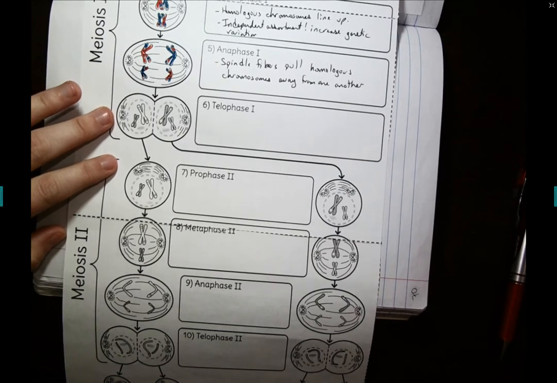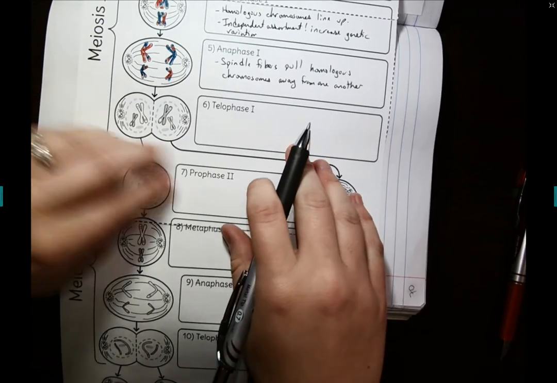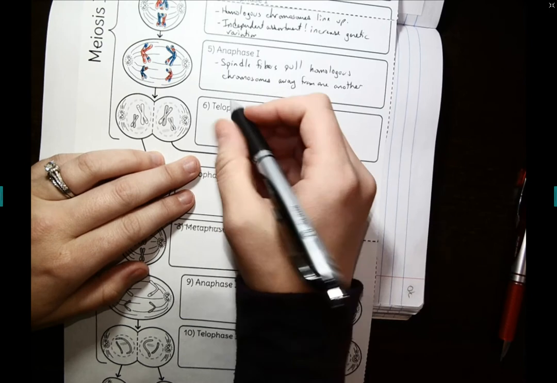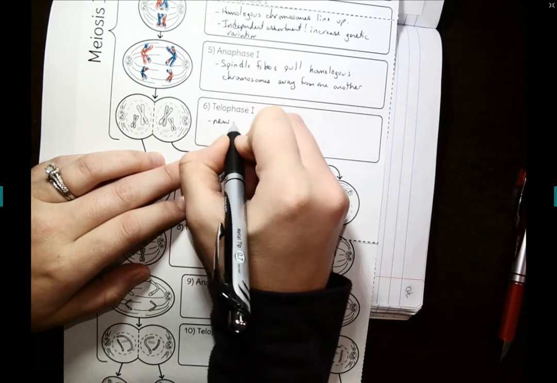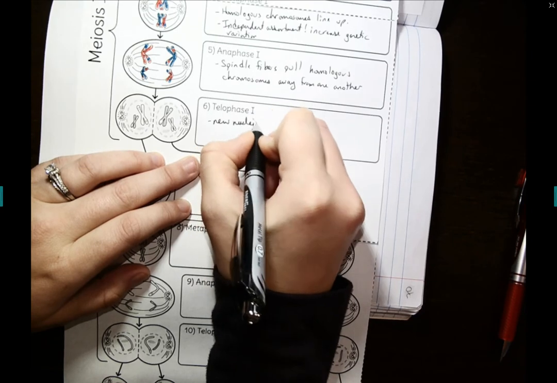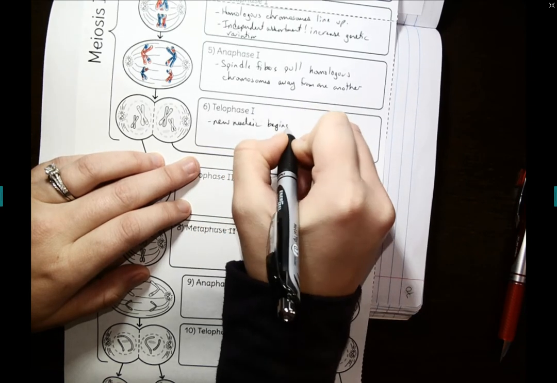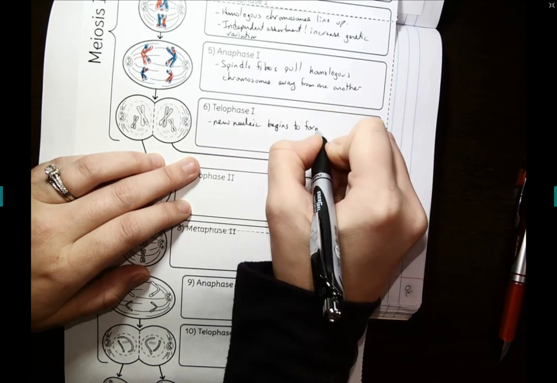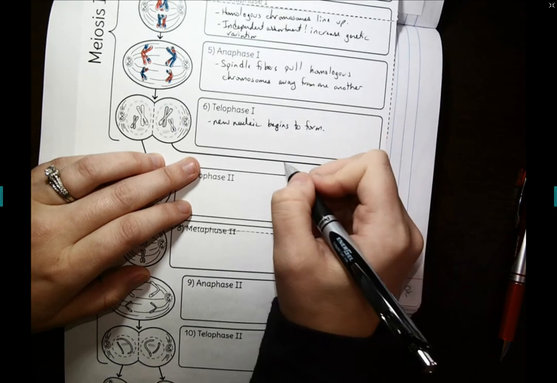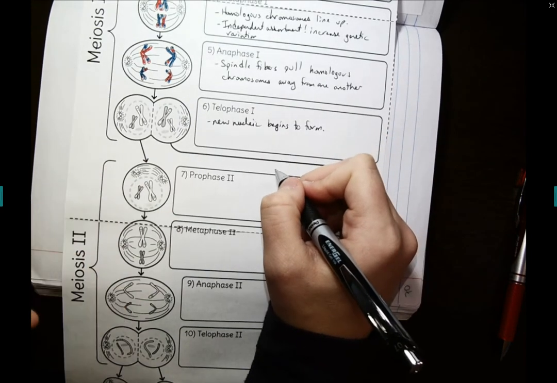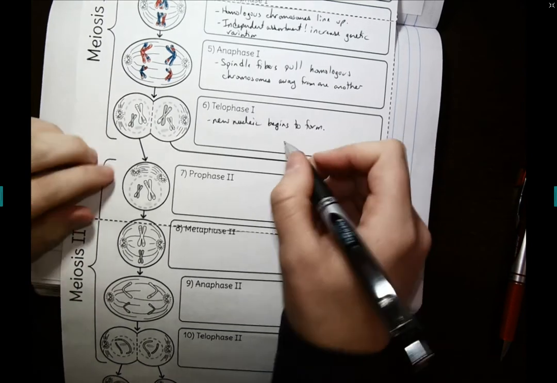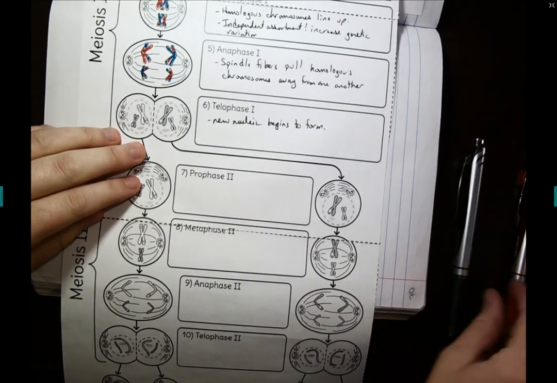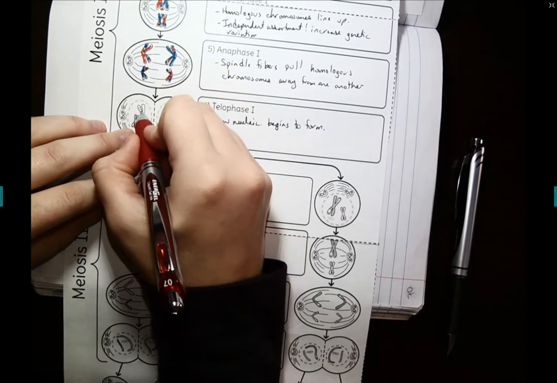And then telophase 1 of meiosis 1, a new nucleus begins to form. Each cell will now have one of each chromosome, so it will be haploid. So, right, this went over here.